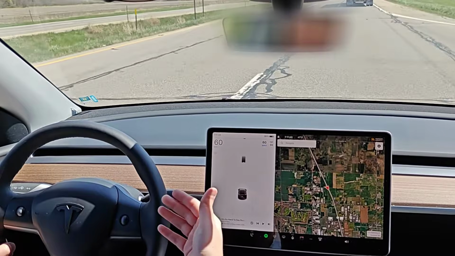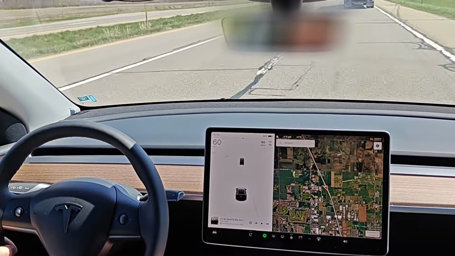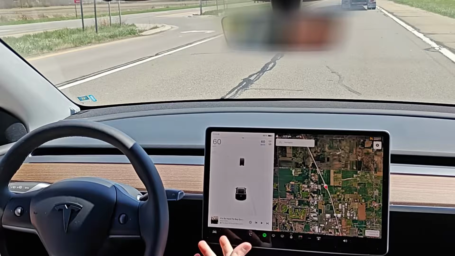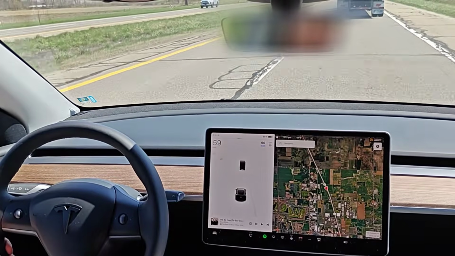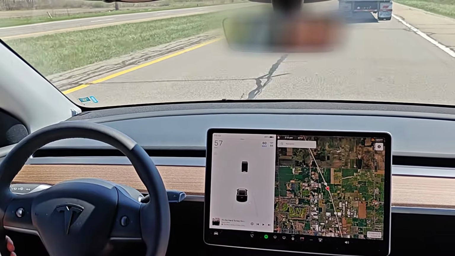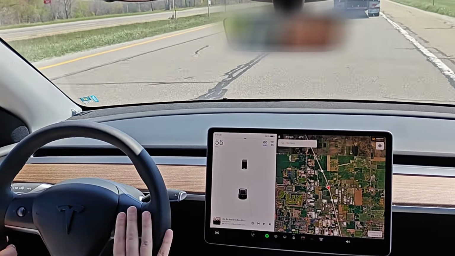Showing you an example of how this works, I'm coming up behind this semi that's going a little bit slower than me. With adaptive cruise control, it will start to slow down behind this lead vehicle. See, the speed limit is starting to reduce. We can adjust our set speed with traffic aware cruise control.